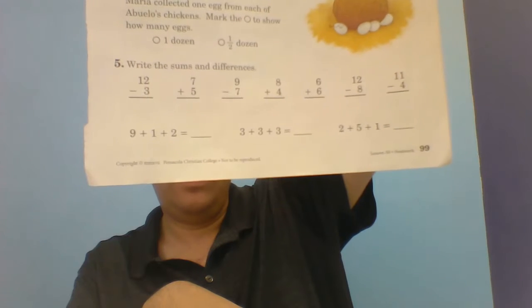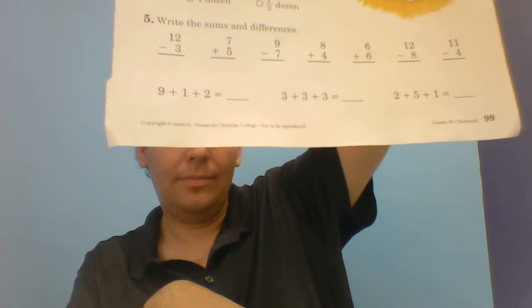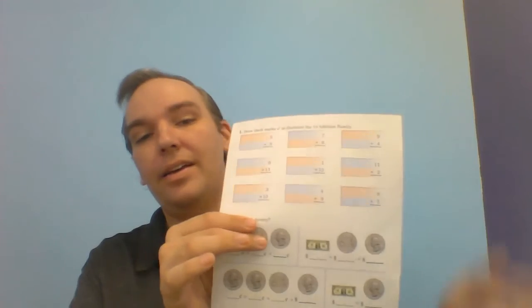All right. Next we have some sumas and restas. No big deal. Go ahead and do those. On the back, page 100, you have some more sumas. Go ahead and do those, and then we'll get to work on the new thing that we're learning for today.